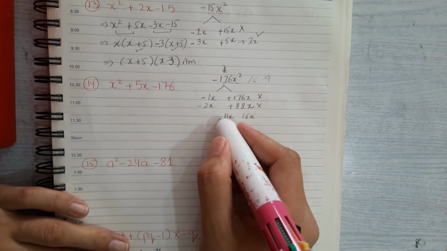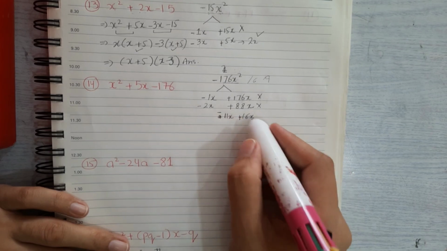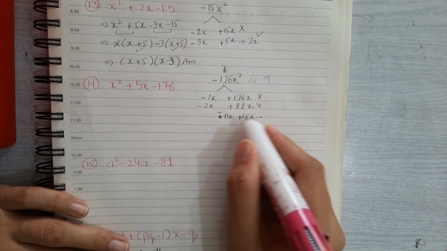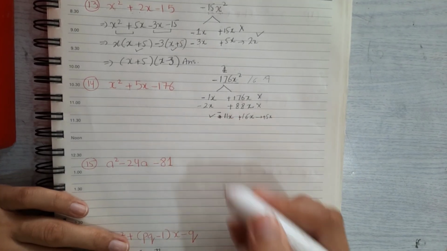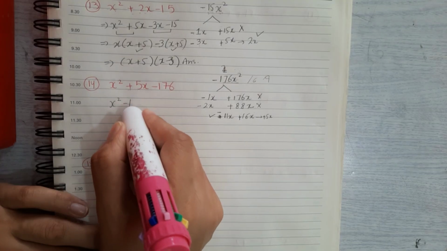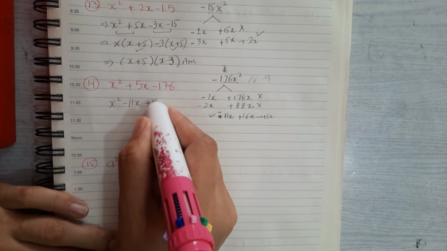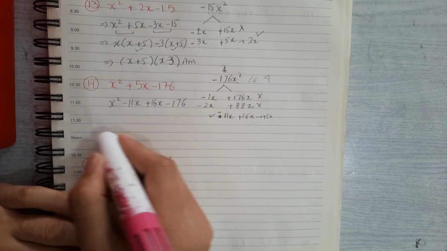Now here I have to write plus with the smaller number, and plus with the bigger number and minus with the smaller number. Now see, 16 minus 11 is 5x, plus 5x. So that means this one is the correct combination. So I can write x squared minus 11x plus 16x and minus 176 over here.